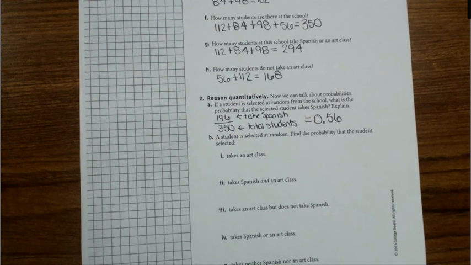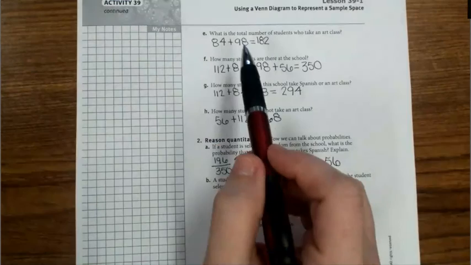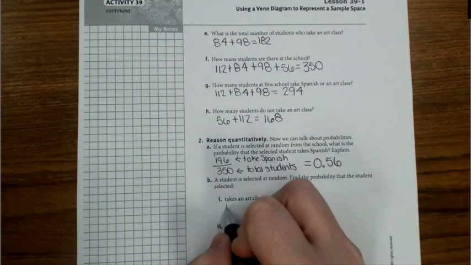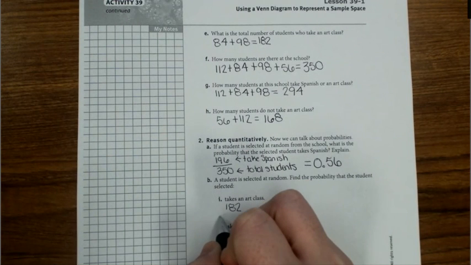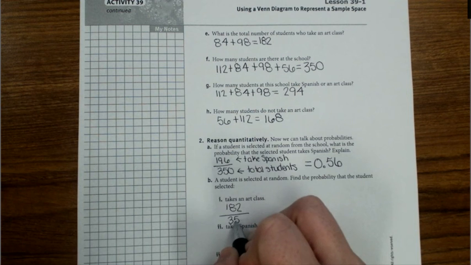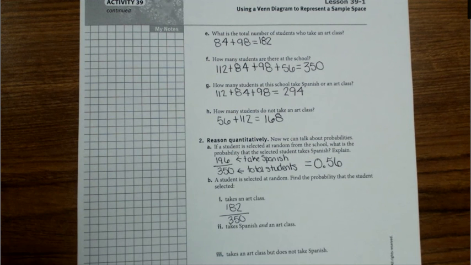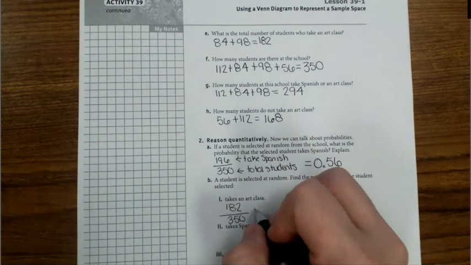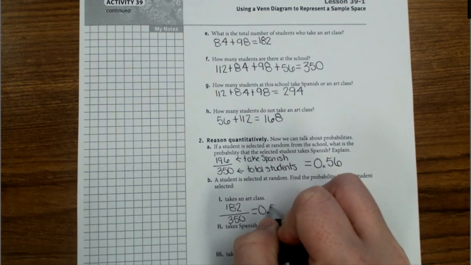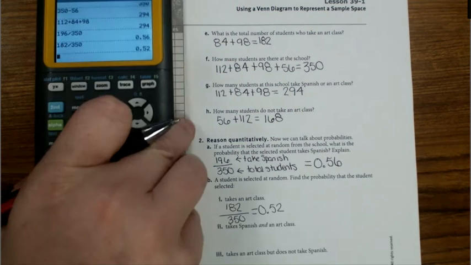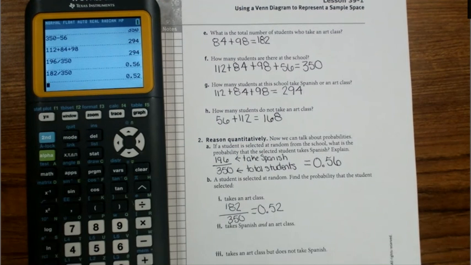All right. A student is selected at random. Find the probability that the student selected takes an art class. Now, our art class total was 182, and our total for the school was 350. So 182 divided by 350 equals 0.52. Sorry, I'm typing these in the calculator as I go. Take Spanish and an art class.